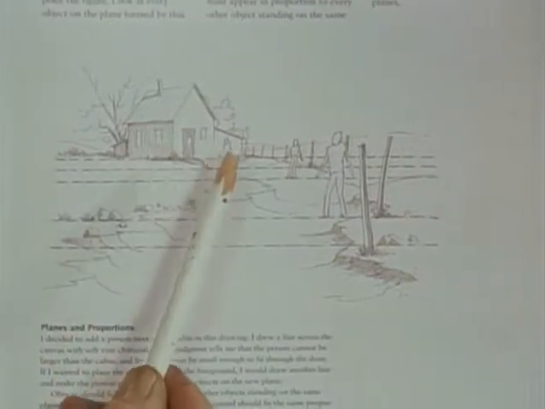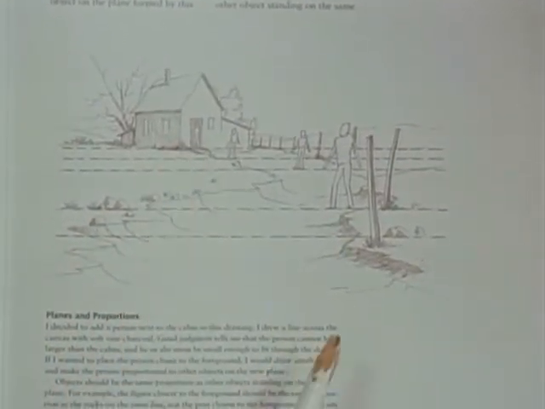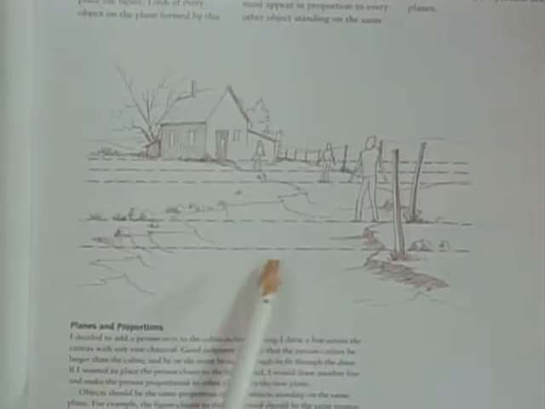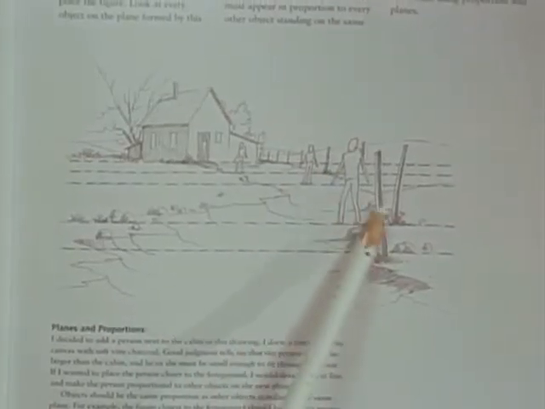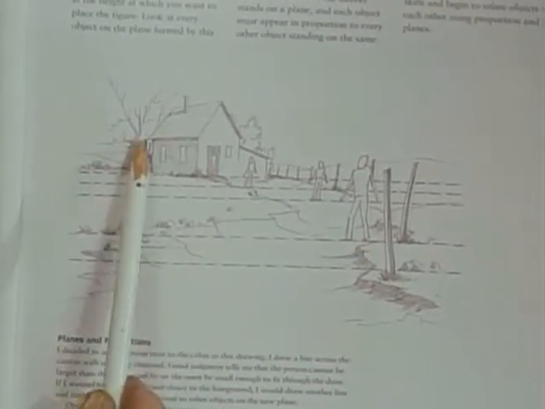Hey, you see this little building right here? I'm going to draw one up here in a minute. You see there's a little road that comes in here, and then we've got some fence posts, and we've got several people here. Okay, so as they go back to the distance.